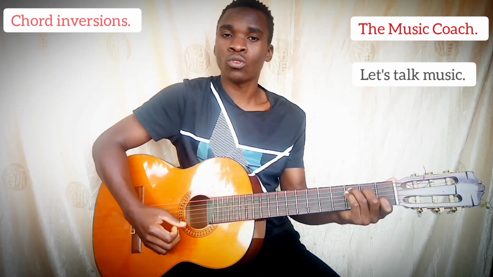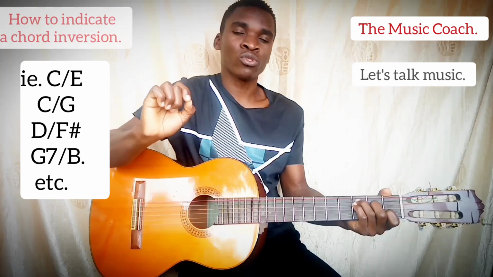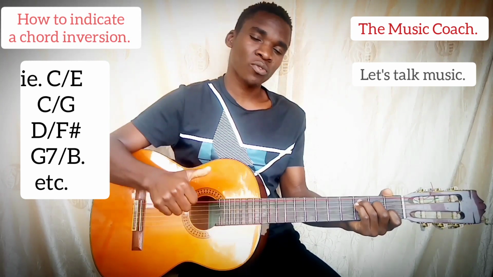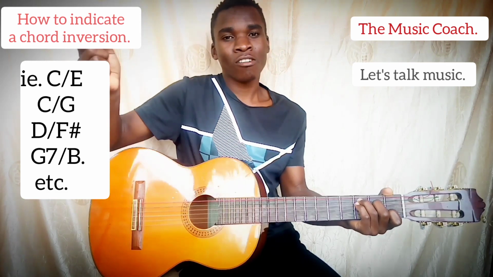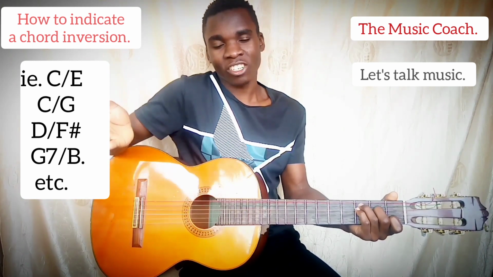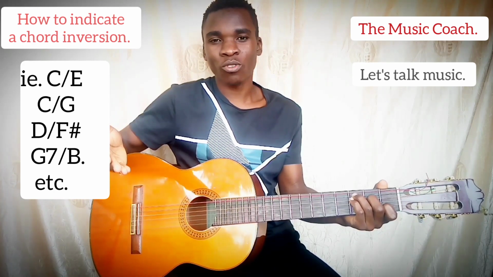When they want you to start with E in the root, they will indicate the chord and then put a slash and then put the root after the slash. So the chord name comes first, for example, C, and then the inversion comes after the slash. Sometimes we call them over chords or slash chords.